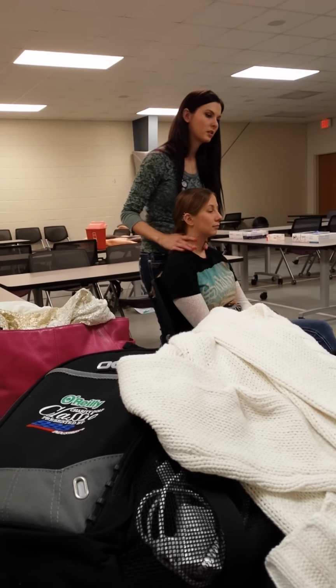What you're looking for is any goiters, any lumps, and tenderness. Do you have any pain and tenderness? Good. And next you can palpate the carotid pulses.